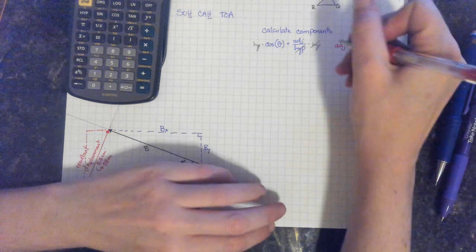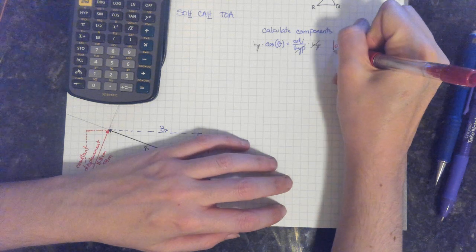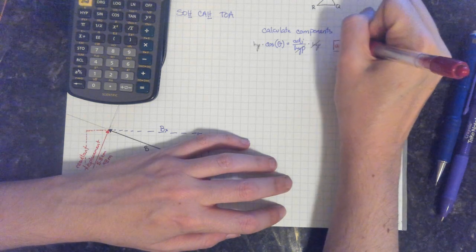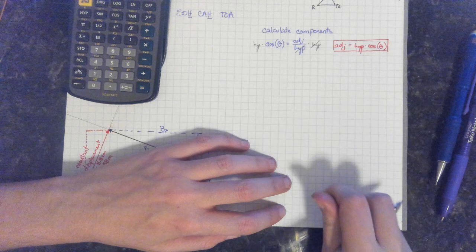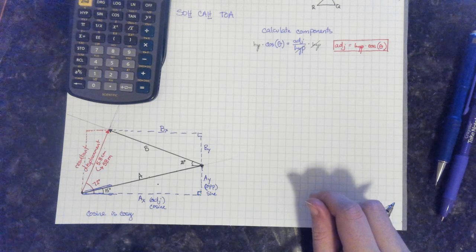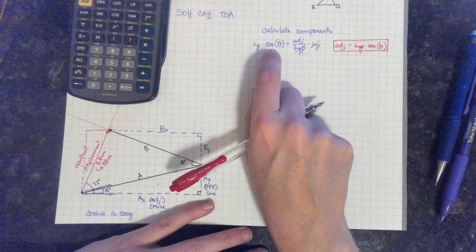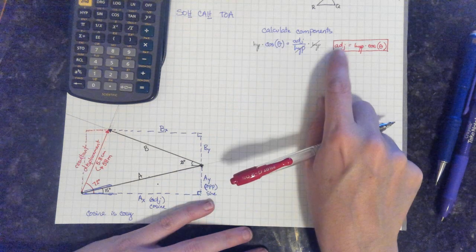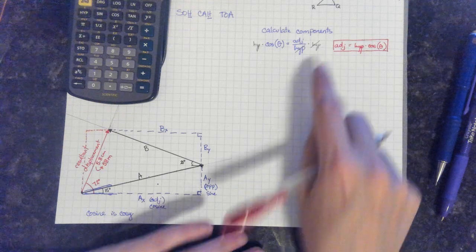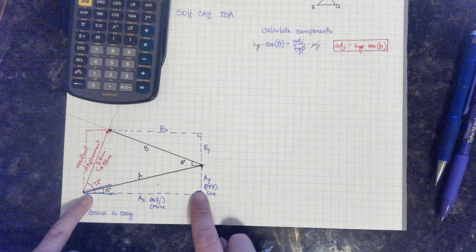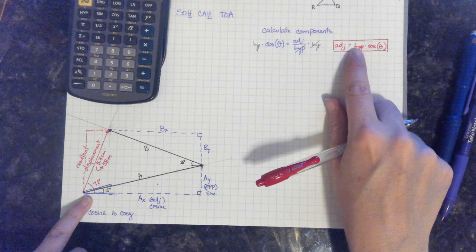I would recommend putting it somewhere important in your notes, because this is really useful, especially in physics, because most of the time we're not solving for a cosine of the angle, we're not solving for something else, we're solving for that adjacent side, the component, and we have the hypotenuse.